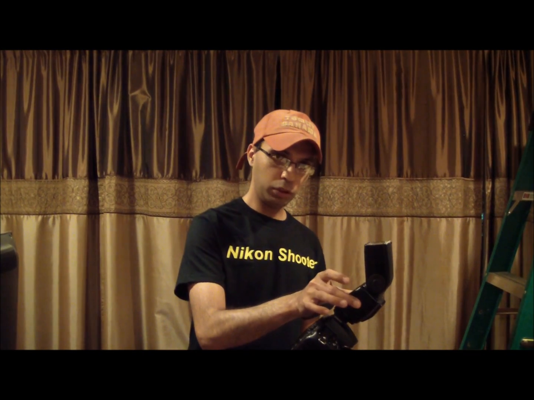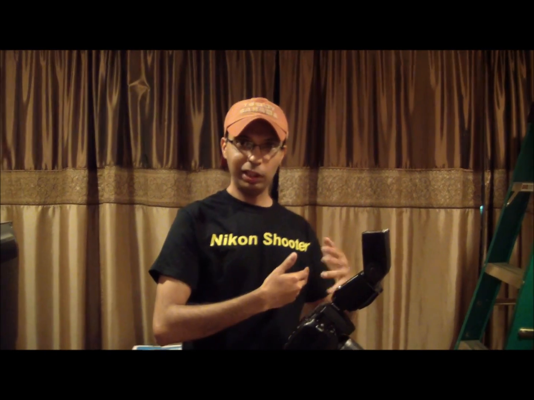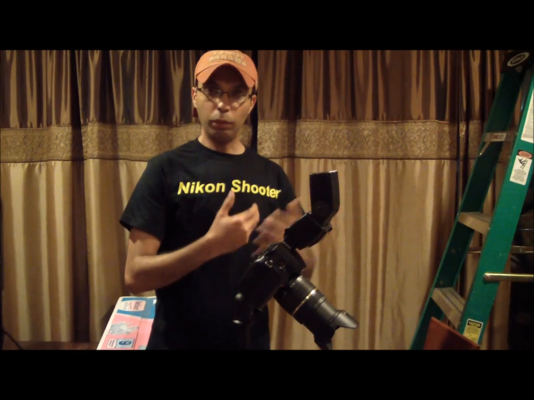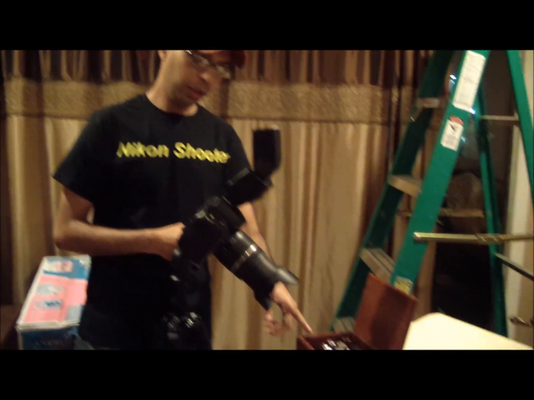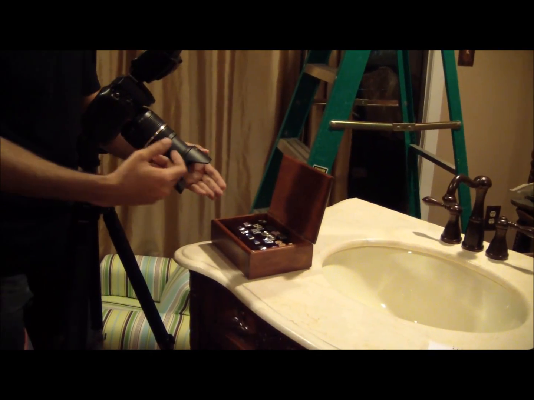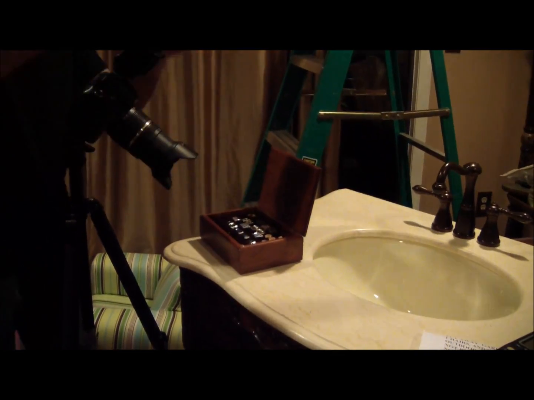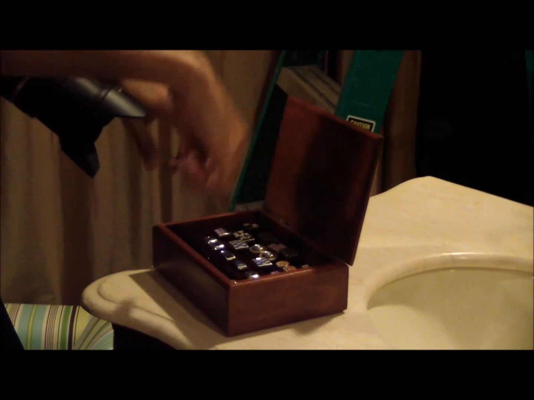because you are exposing your subject through this. The shutter speed is basically controlling your ambient light, which is what's going to be in your background. So if I photograph this, there's not much of a background here because this speed light is basically going to expose this whole area.